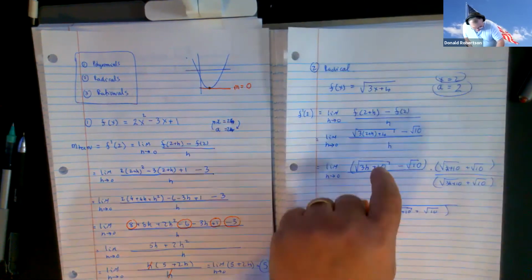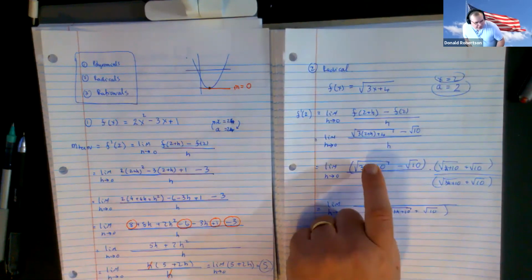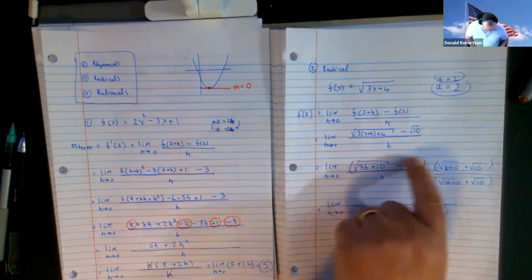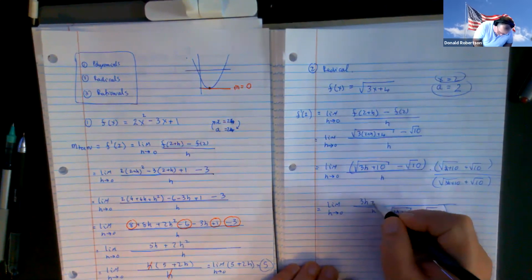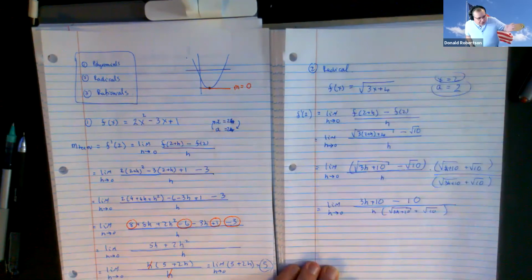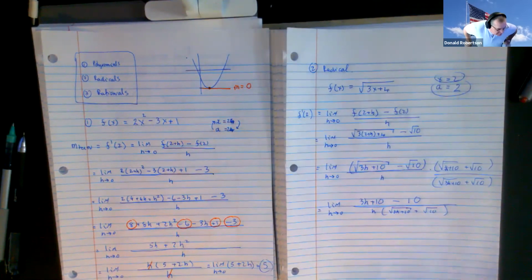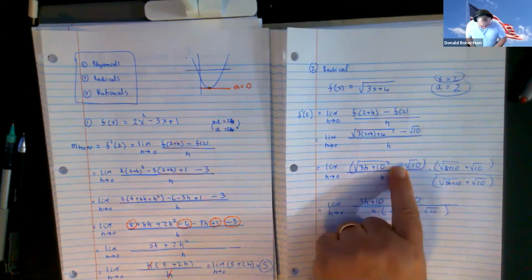This guy times this guy. I could FOIL it out, but why don't I just do the shortcut? First guy squared, take away second guy squared. First guy squared is 3h plus 10. Take away the second guy squared is 10, right? Because if you square a square root, don't you just get the number inside? Right? This guy squared, take away that guy squared.